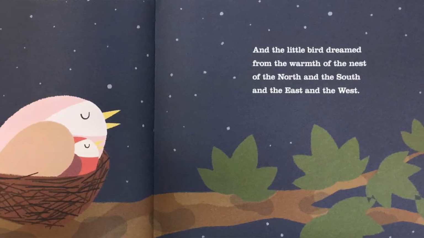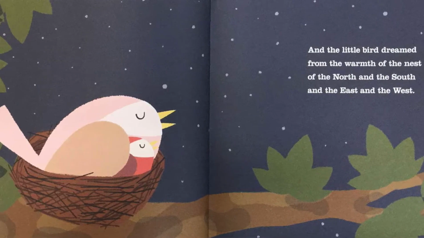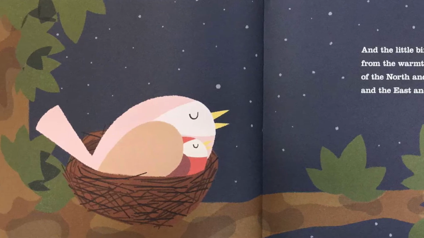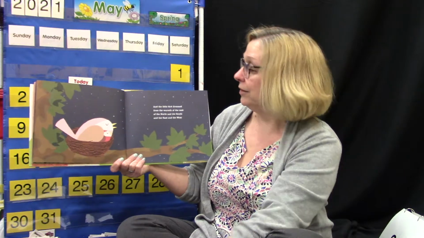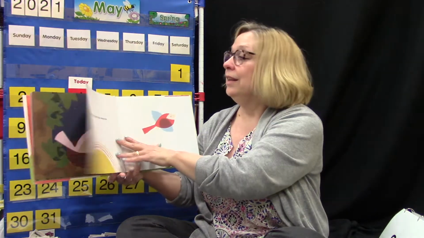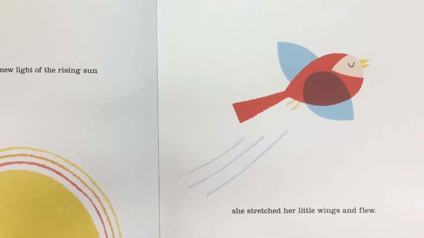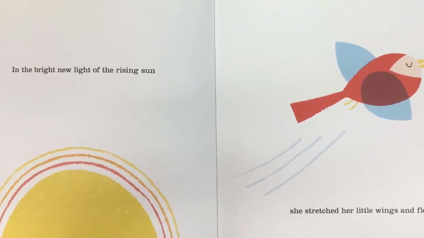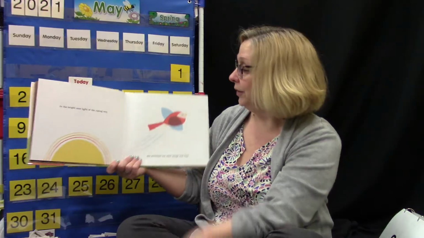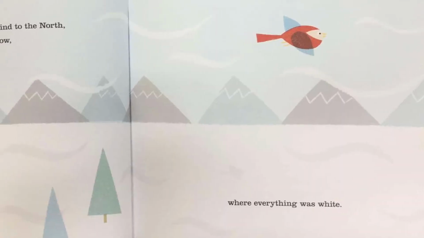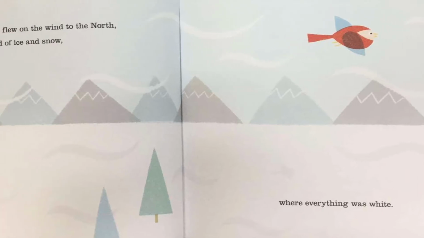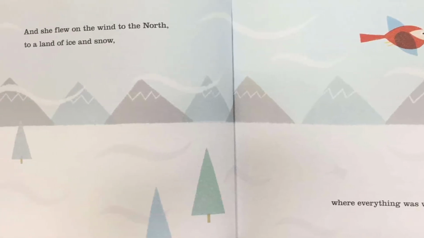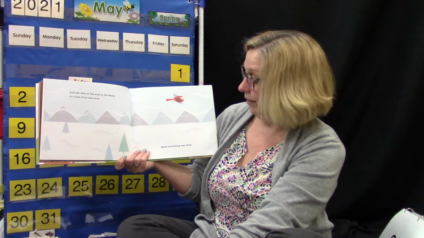And the little bird dreamed from the warmth of the nest of the north and the south and the east and the west. In the bright new light of the rising sun, she stretched her little wings and she flew. And she flew on the wind to the north, to the land of the ice and the snow, where everything was white.